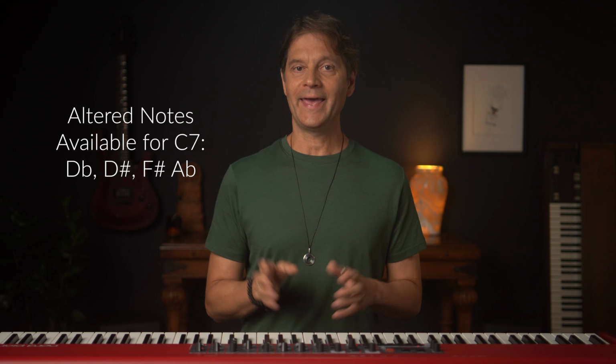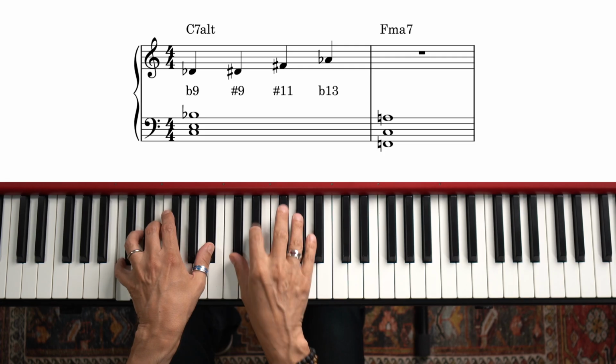But I can also alter the C7 chord, and between the 4 possible altered notes, D flat, D sharp, F sharp, A flat and the 7th, B flat, that means I can play every single one of the 5 chromatic notes as I'm transitioning to the F major chord.